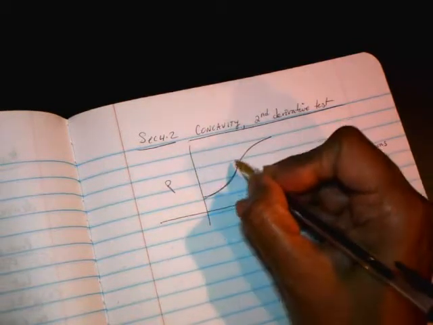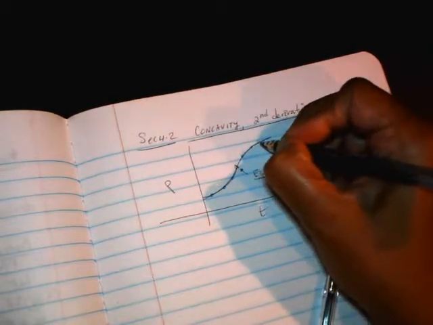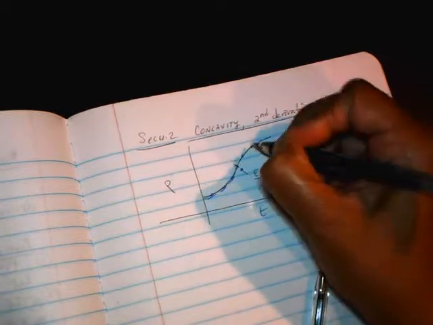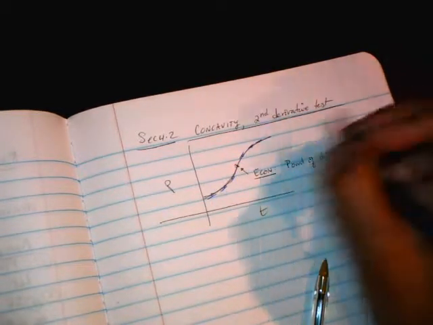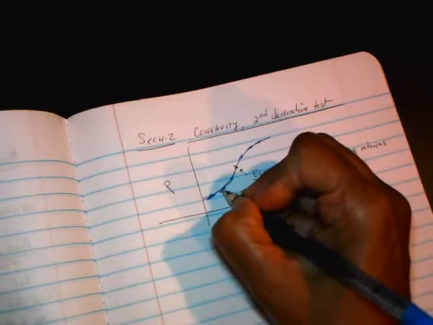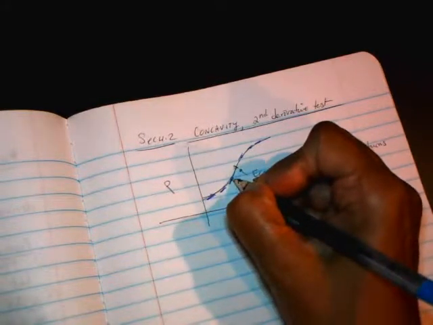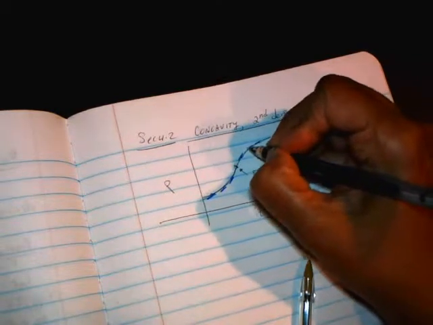Now since the function is always increasing, if I drew tangent lines here, let's pick 3 points. The tangent line slope is positive, positive, positive. But look at the lines themselves. The slope here is not as steep as it is here and here. This is steeper, harder to climb. But over here, it was steeper, but now it's not as steep.